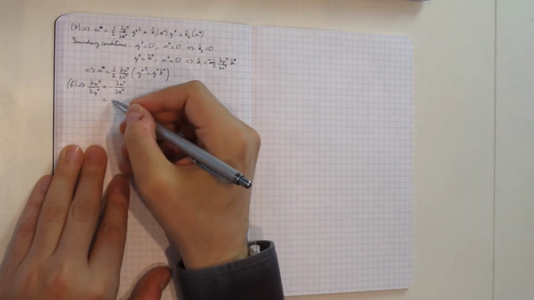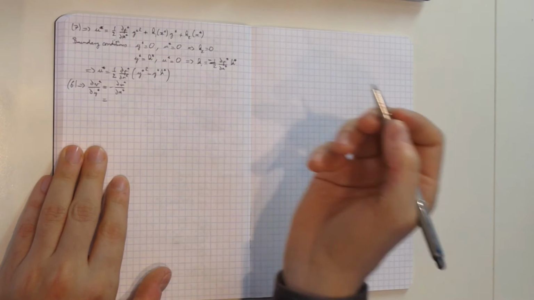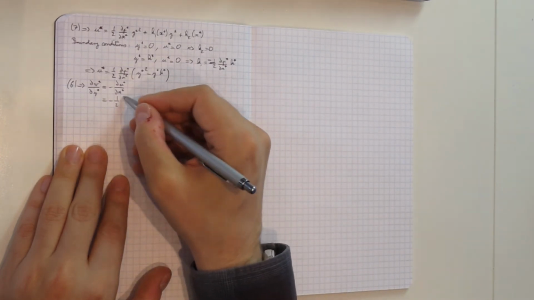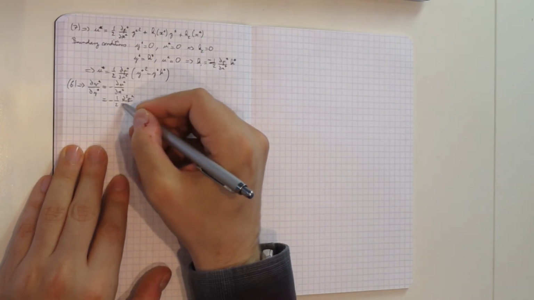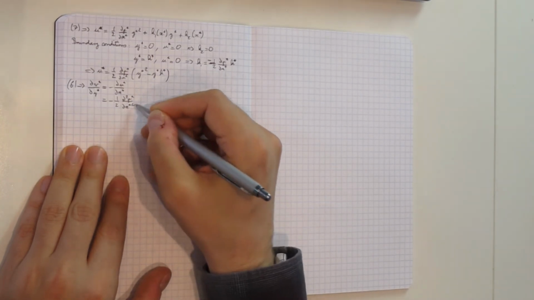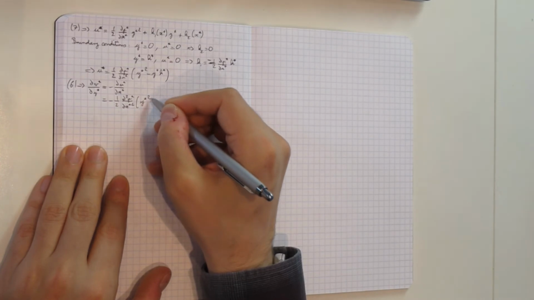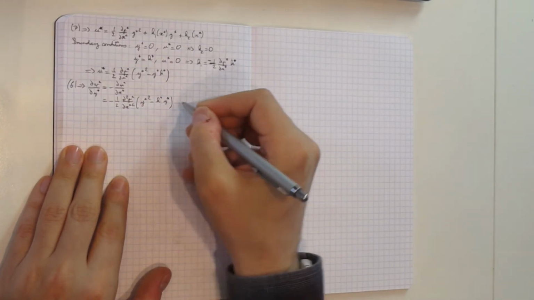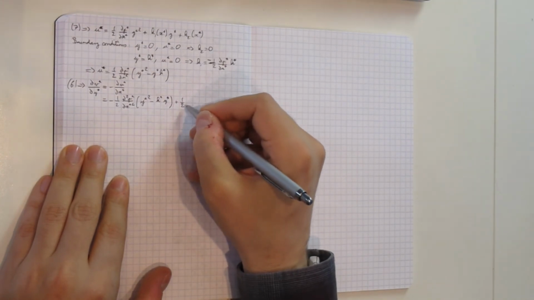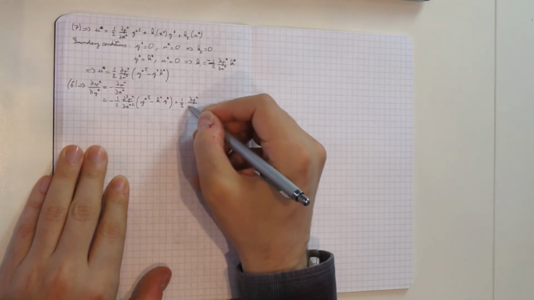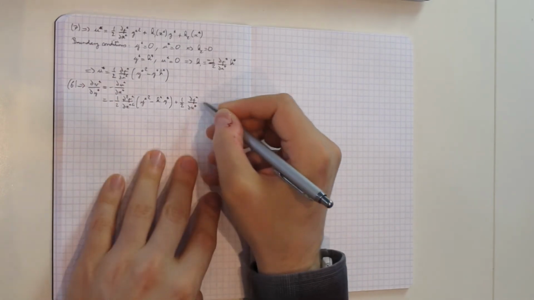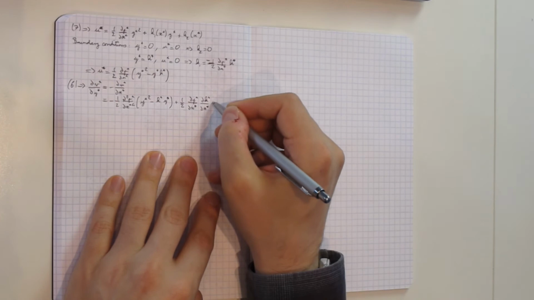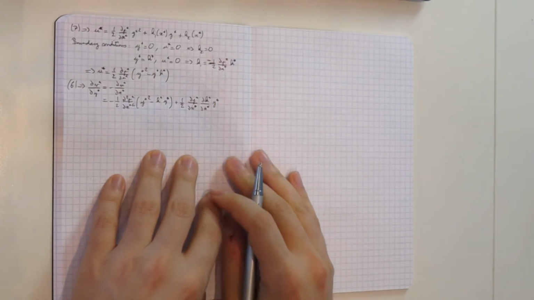That means that it is minus 1/2 of d2p star by dx star squared times y star squared minus h star y star, then plus 1/2 of dp star by dx star, dh star by dx star, y star.